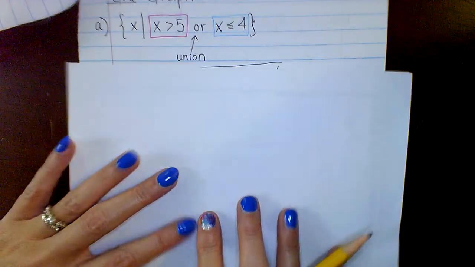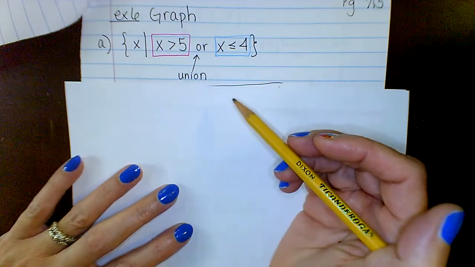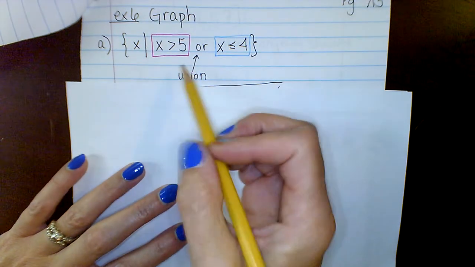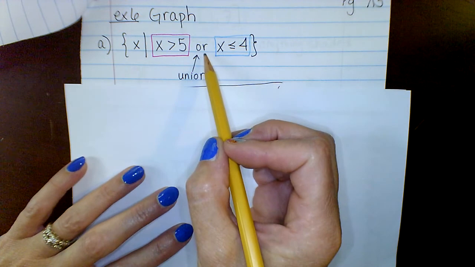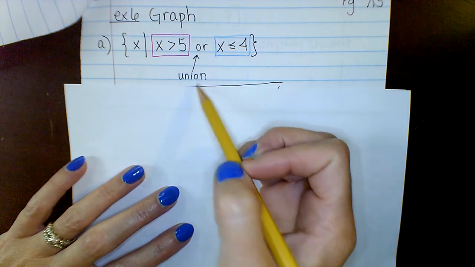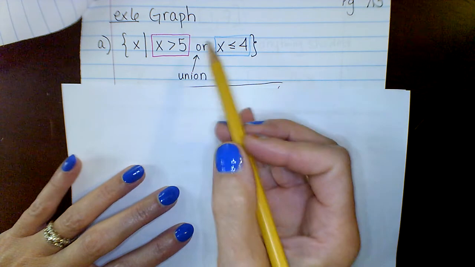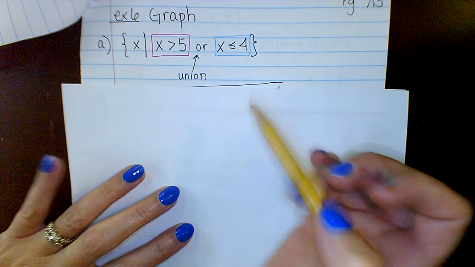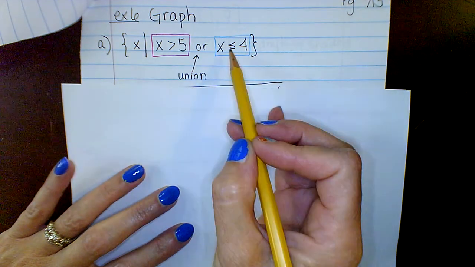Okay, so let's talk about graphing these. If we want to graph, this is a union right here because of the word or. So union is or, intersection is and. I'm asking you to graph on the same number line the union of these two sets.